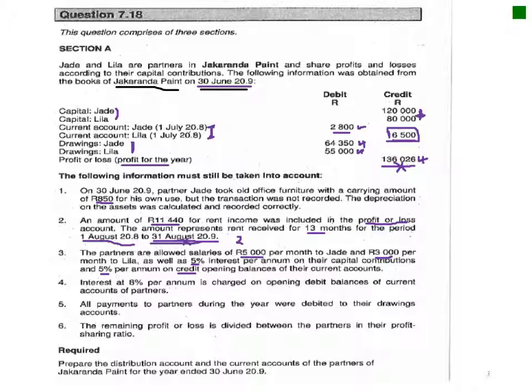Interest at 8% is charged if they have a debit balance on their current accounts, which Jade does. Jade has a debit balance. That means Jade owes us money, and we charge 8% interest on that opening balance. So those entries are going to have to go through the distribution account and the current accounts of Jade and Lilla for salaries and interest.